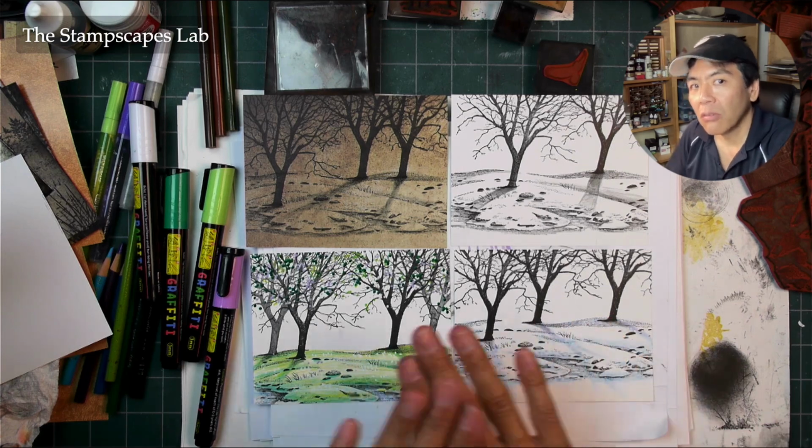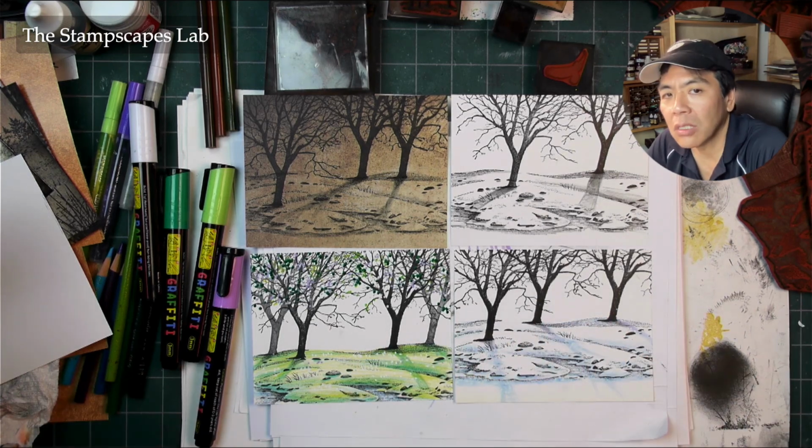It's not just these flat types of surfaces that we find, with trees or something like that, or cabins surrounded by, that type of thing.